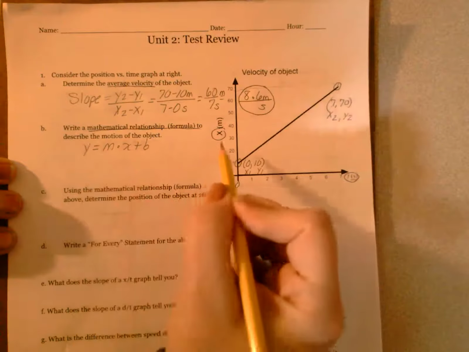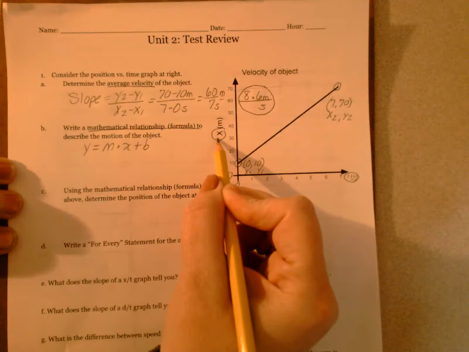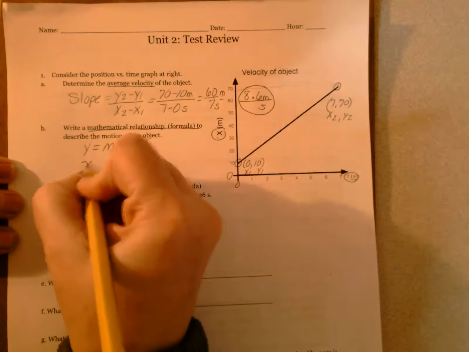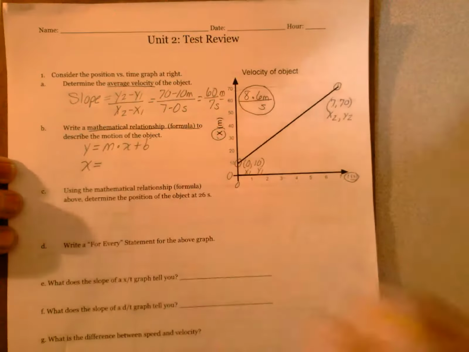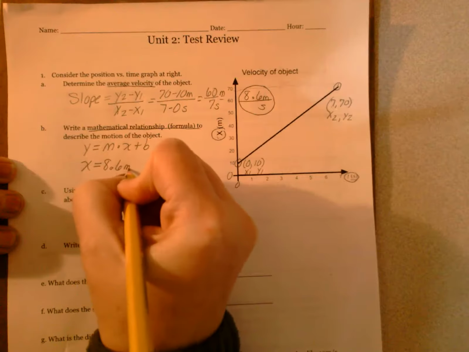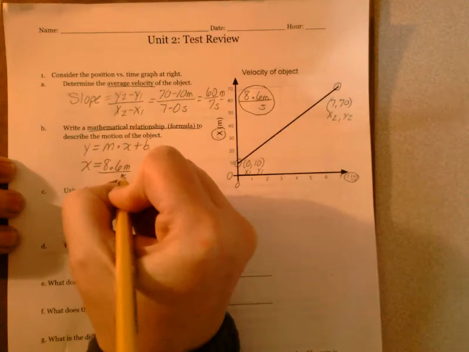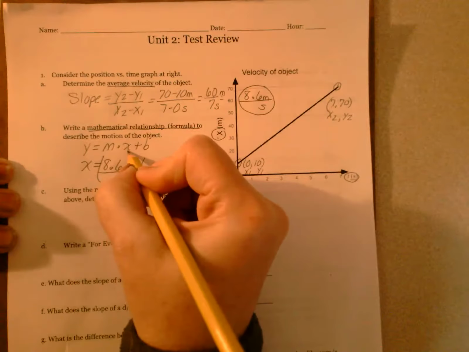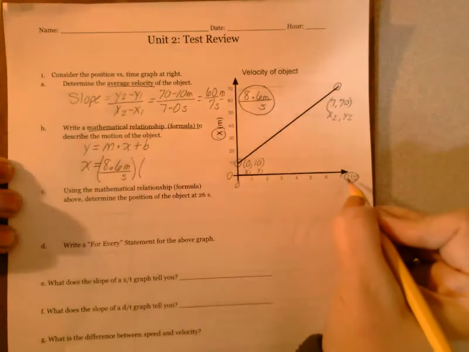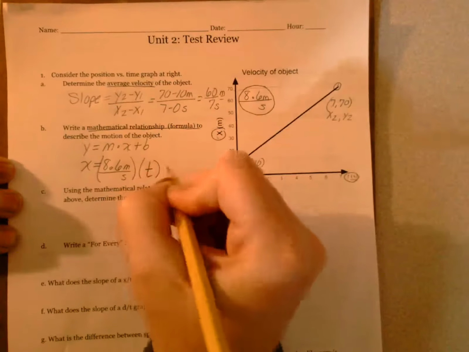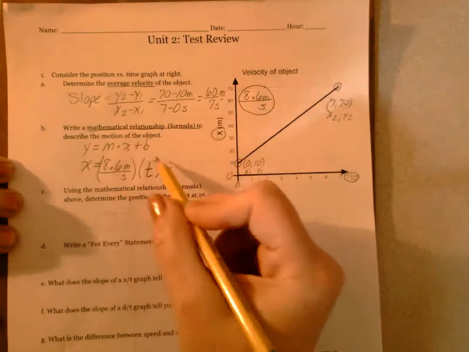Instead of y, we put what variable is on the y-axis. And for us, that is position, equals our slope, which is about 8.6 meters per second, times what variable is on the x-axis, and that is time, so t, plus your y-intercept.